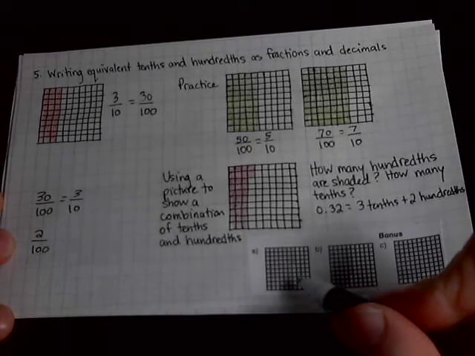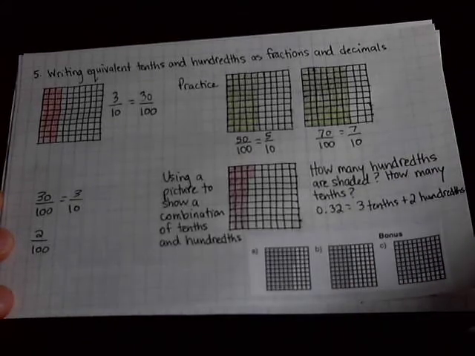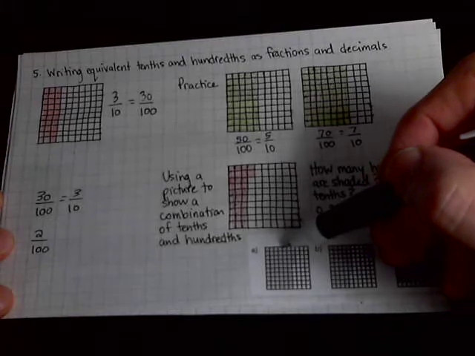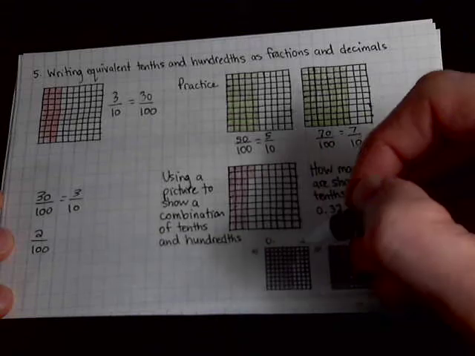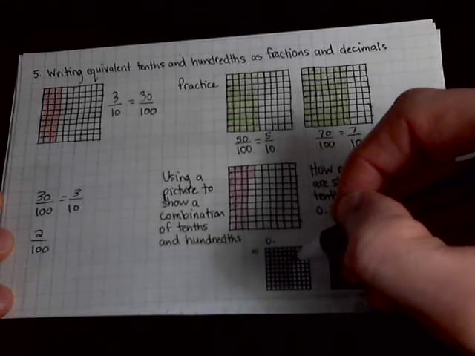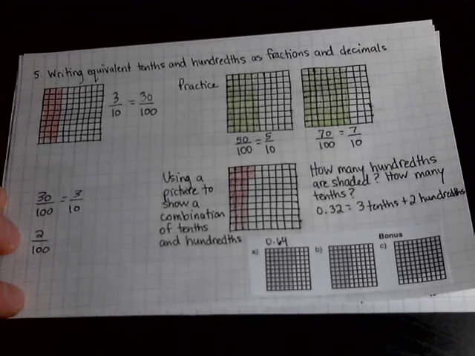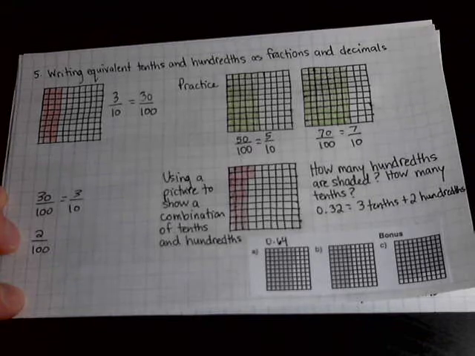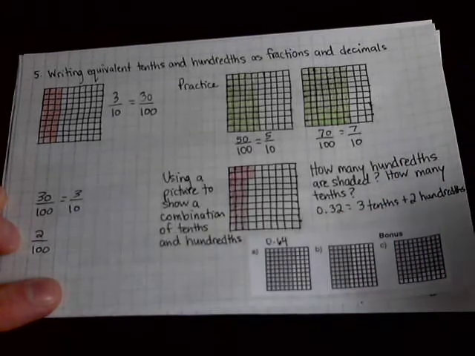So then I've got a couple of extra little practice questions here. I've got 1, 2, 3, 4, 5, 6 full rows colored in, and then 1, 2, 3, 4 more. So we would say that's 64 hundredths, which would be 6 tenths plus 4 hundredths.